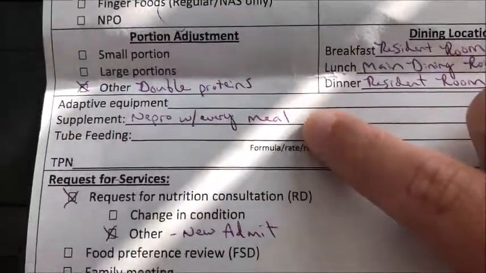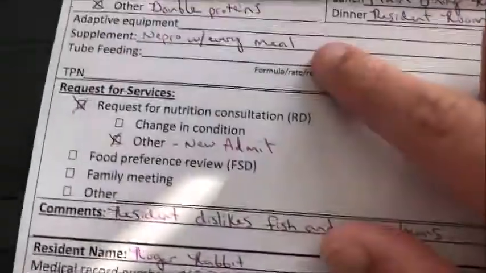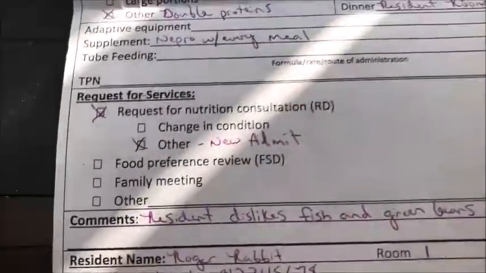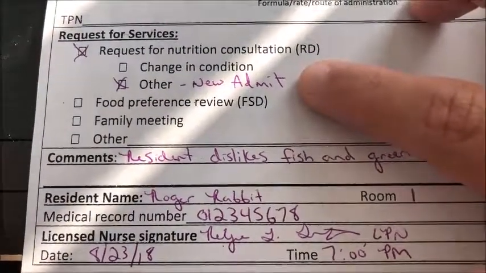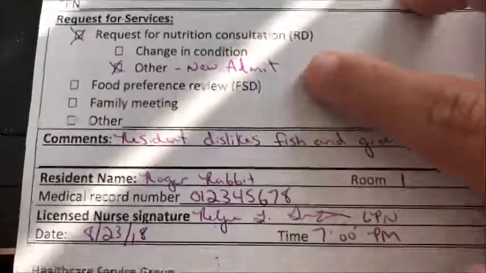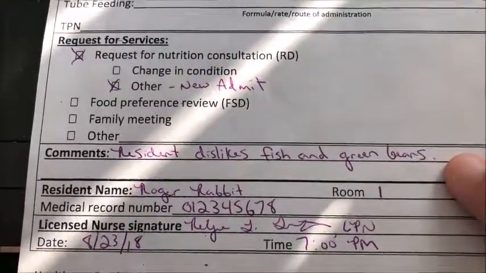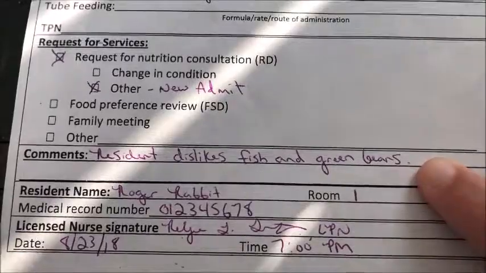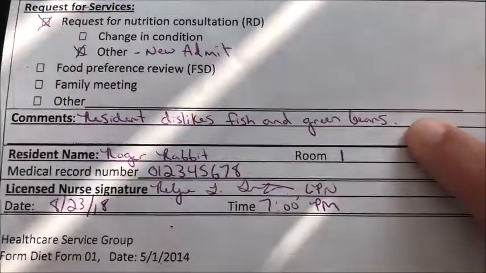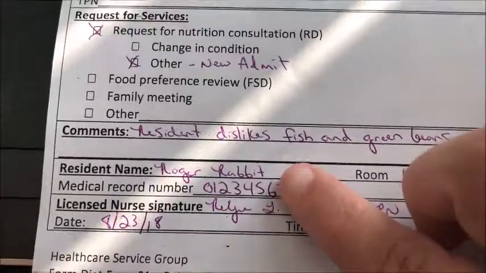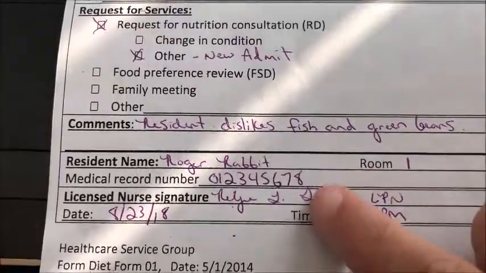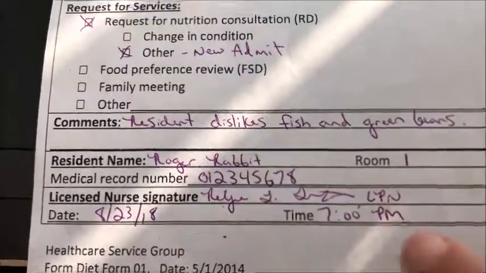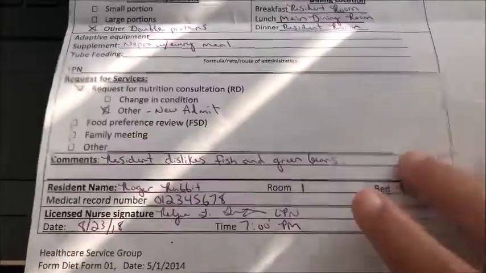And for supplements, I put down Nepro with every meal. I'm not saying that everybody who takes Nepro would have Nepro with every meal, but I just put it down. I'm requesting a nutrition consultation from the registered dietitian because he's a new admit. And then in the comments, I put that he dislikes fish and green beans, which is something that dietary would need to know, so then they don't put that on his tray. And then obviously his name, Roger Rabbit, room 1, bed B, his medical record number, signed, dated, and with the time. So it's really that simple.